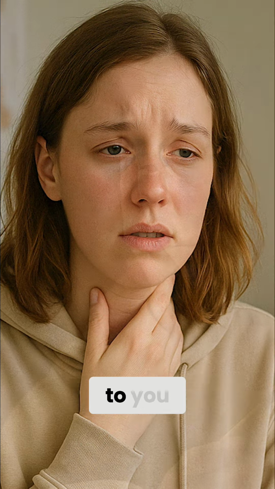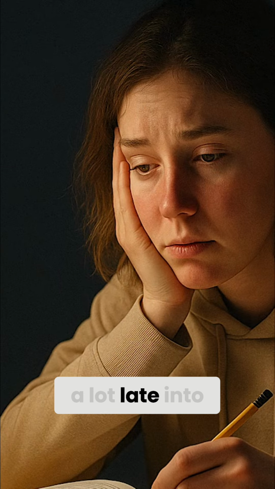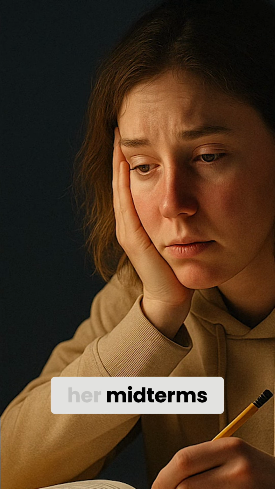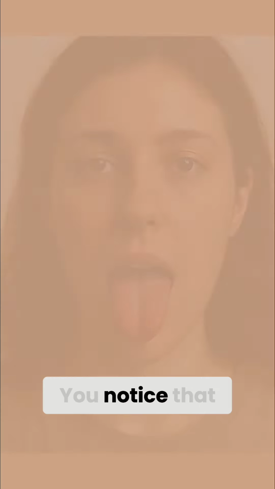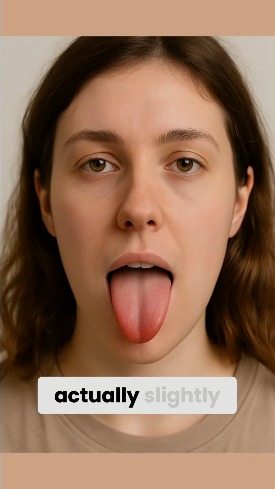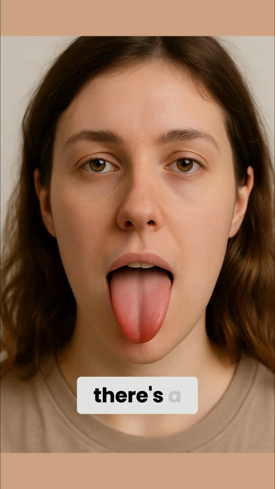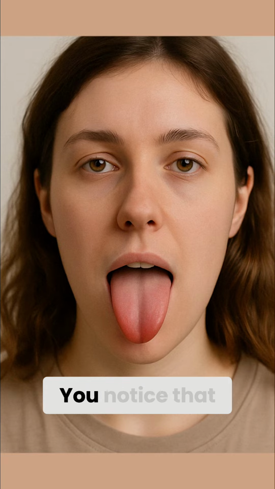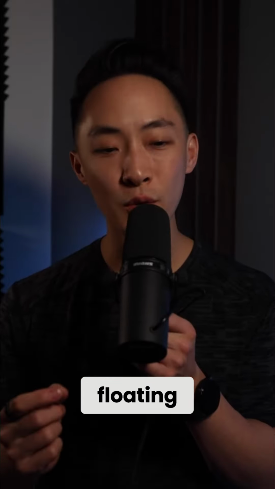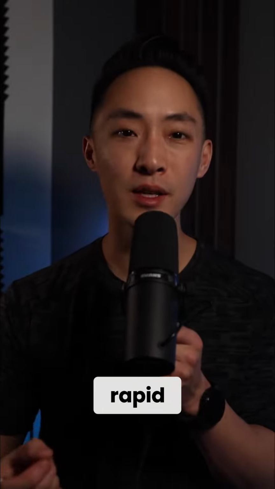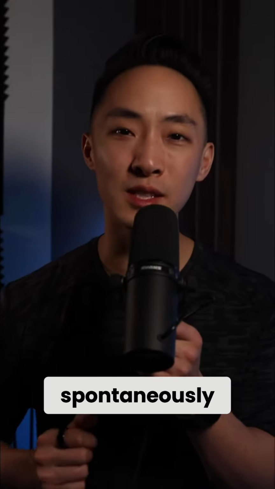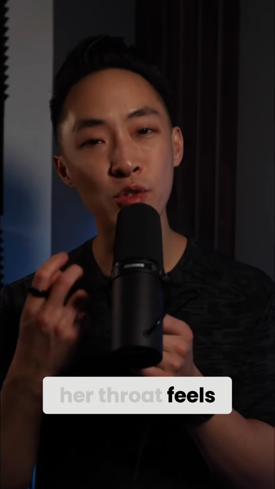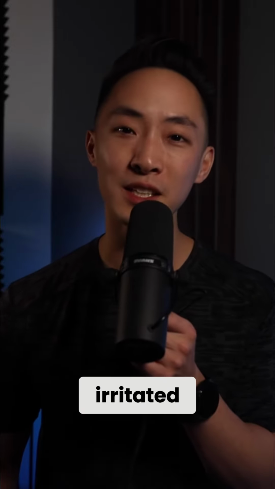Now, she mentions to you that she's been studying a lot late into the night for her midterms, and now her symptoms are getting worse. Now, when you examine her, you notice that her tongue is actually slightly red on the tip and that there's a thin yellow coating there. You notice that her pulse is actually floating and slightly rapid. You also notice that she has some sweat on her forehead, and she says that she sweats spontaneously. She also says that her throat feels scratchy and it feels irritated.